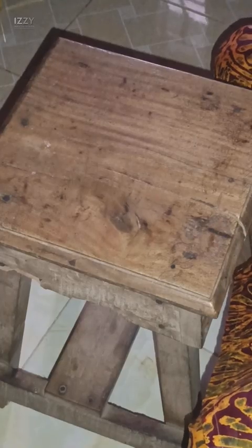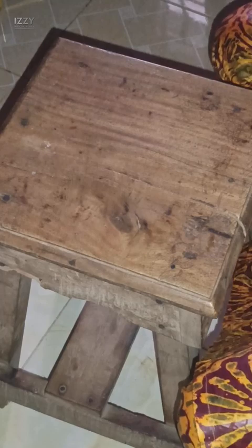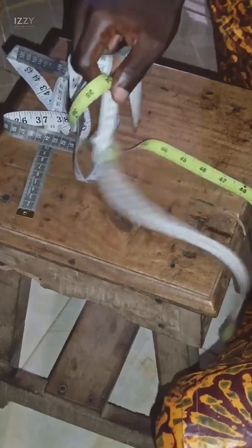So good day once again. I'll be taking us through how to read tailoring measurements and understanding every unit on the tape rule.